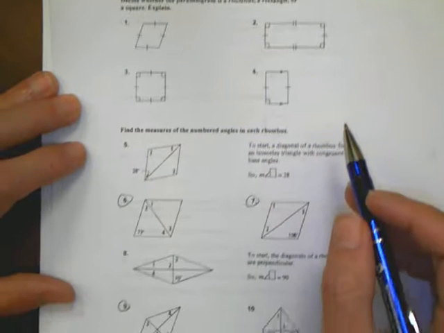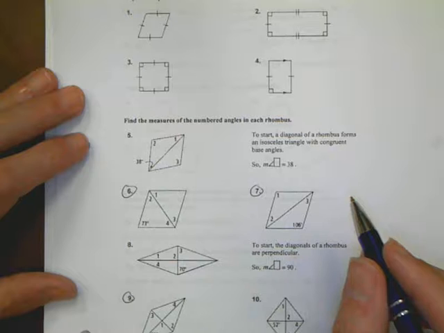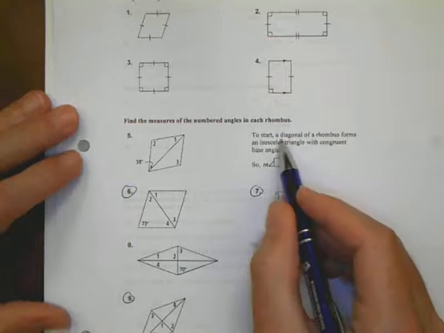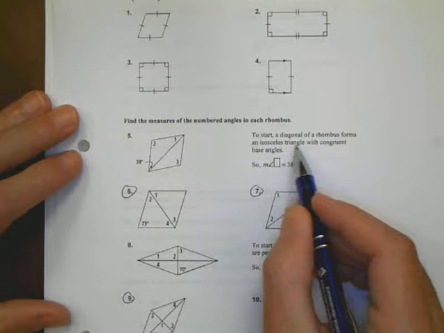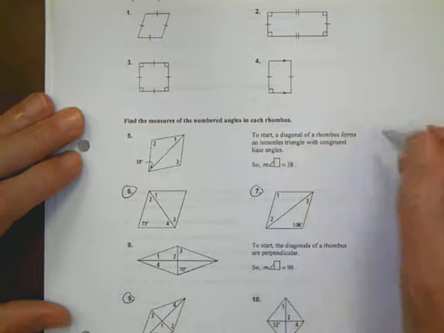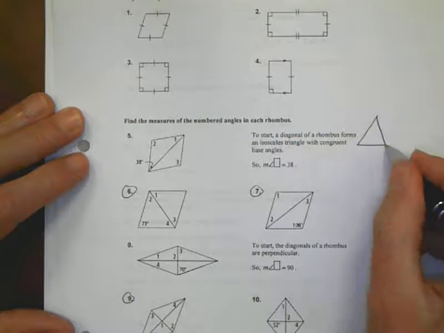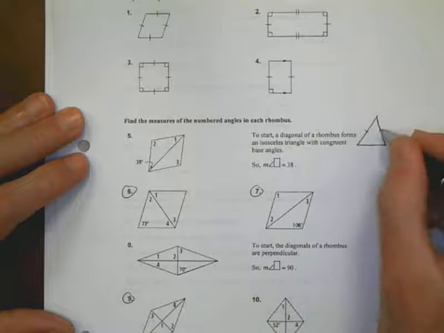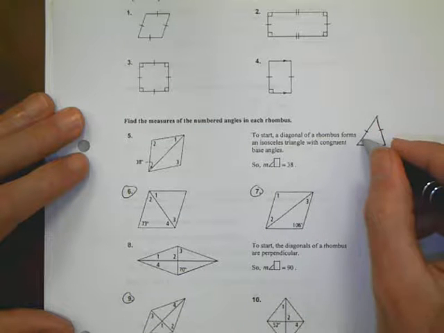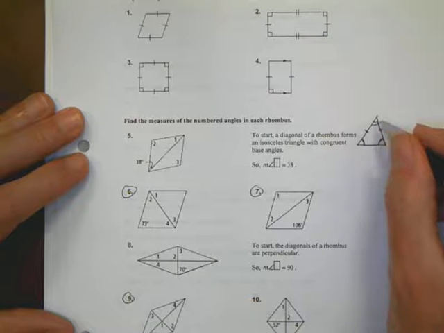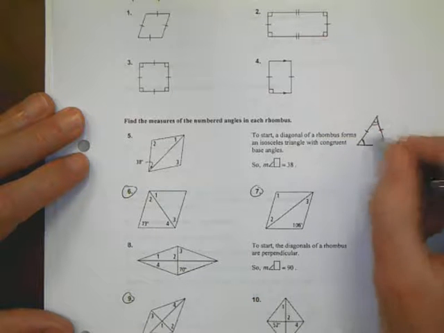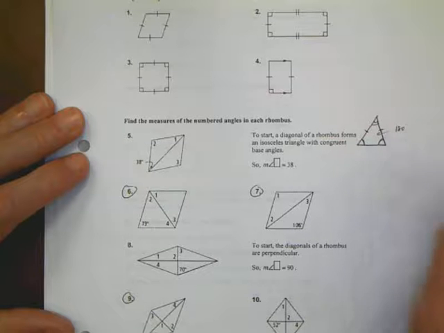Let's look at the work you have to do here on this lesson. We're looking at the measurements of different angles within a rhombus. They do tell you here that a diagonal of a rhombus forms an isosceles triangle with congruent base angles. Remember back in the day, when you make an isosceles triangle, what that means is that the sides are the same, and when you have an isosceles triangle, the base angles are identical on that base. This would be a different length there.